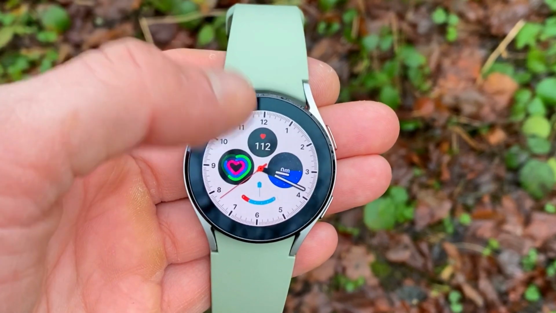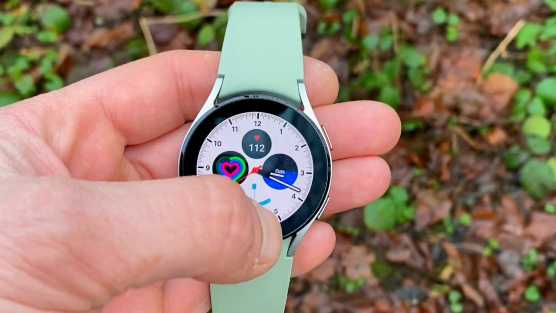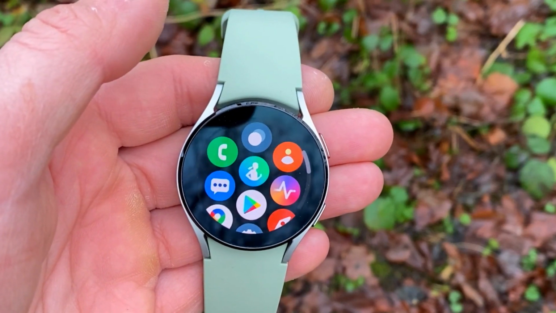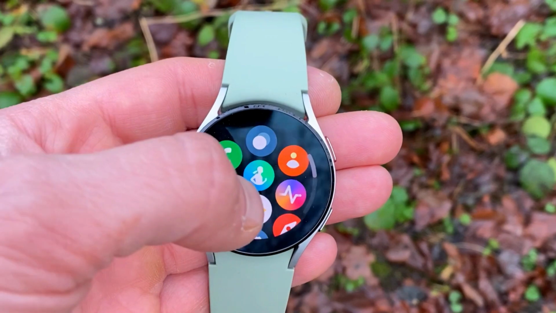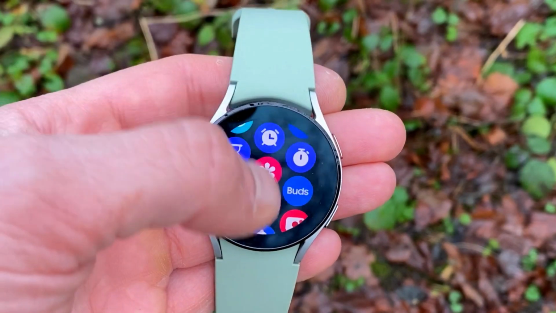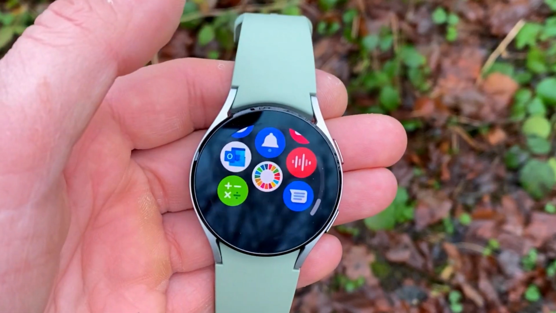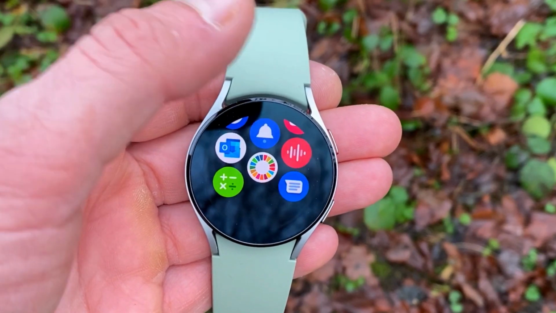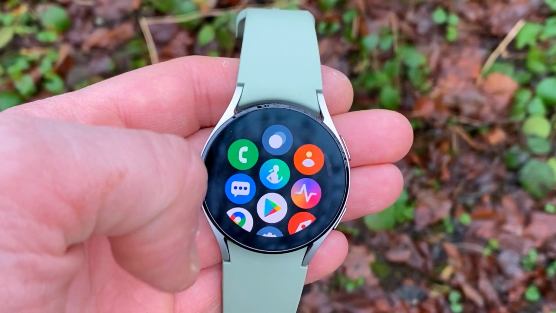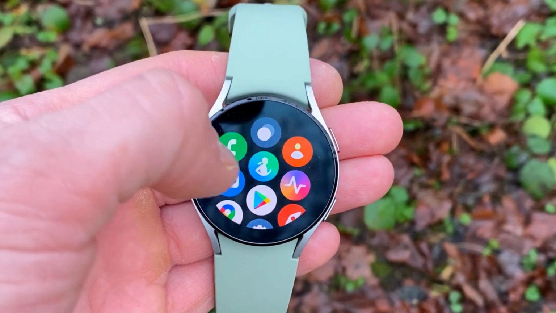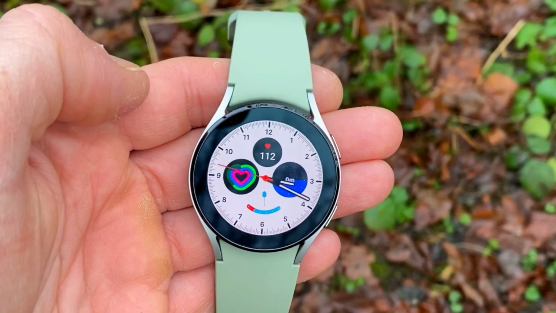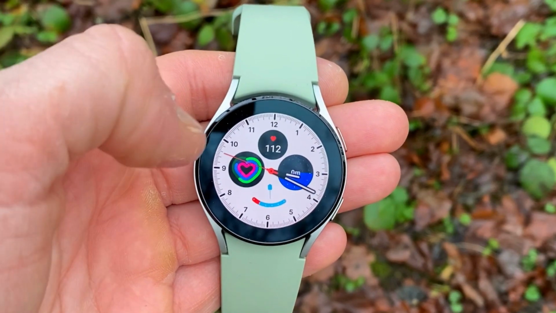If you want to exit a particular screen, all you have to do is swipe your finger from the left of the screen to the right. Now let's swipe up from the bottom of the screen. When you do that, you get to your apps. So this is a list of apps available on the watch. Something like your call function, your contacts, your sport modes, Google Play. Basically all the different apps that you have available on the watch are available from swiping from the bottom of the screen up.